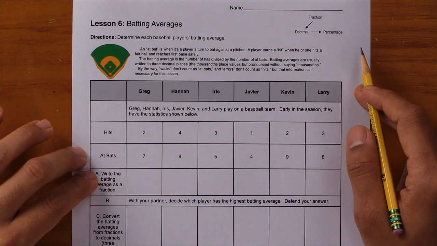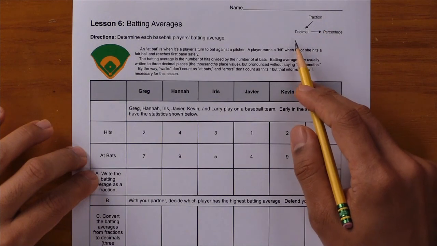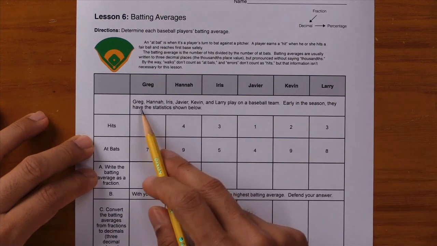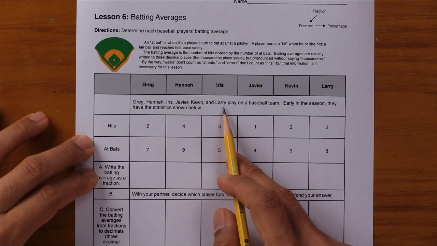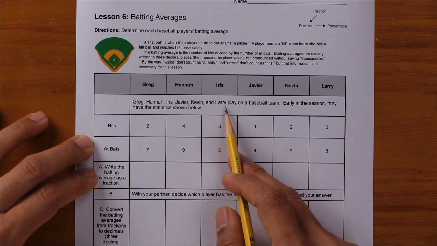In Lesson 6, we're going to look at another scenario, just like we did in Lesson 1, except this time we'll be using batting averages. In this lesson, we'll be going from fractions to decimals to percentages. Here's the scenario. Greg, Hannah, Iris, Javier, Kevin, and Larry play on a baseball team. Early in the season, they have the statistics shown below.